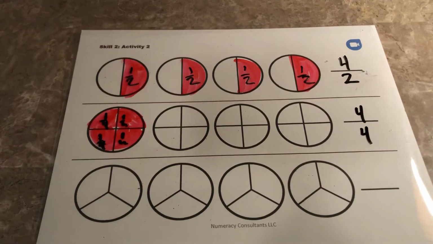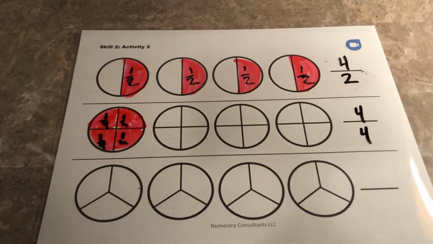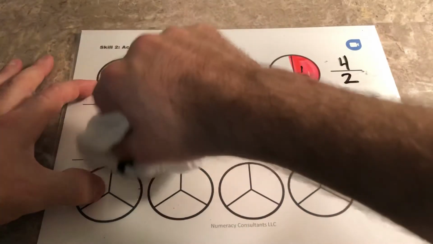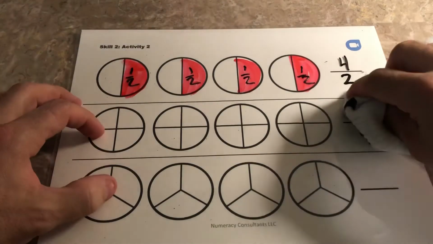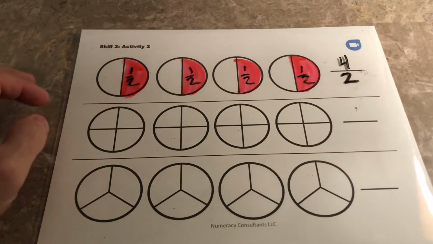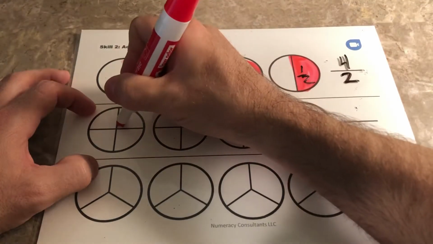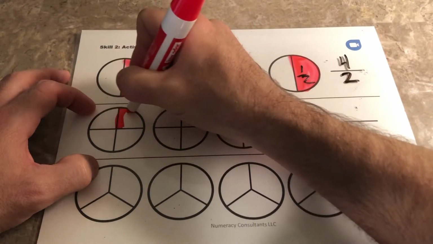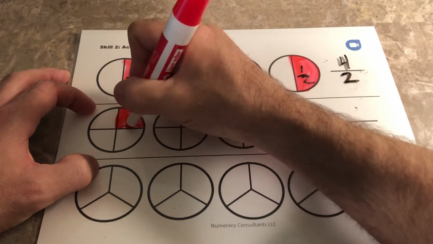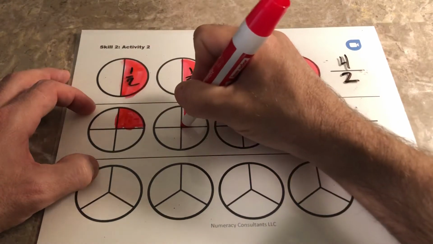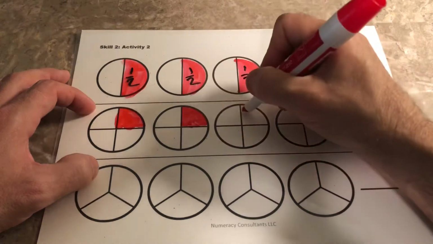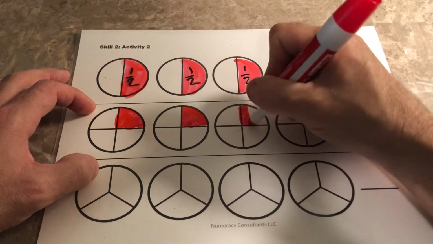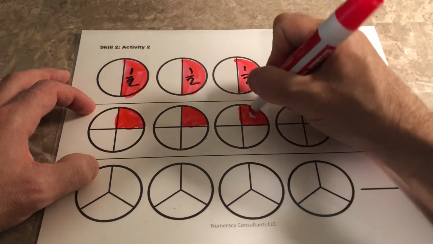Now, after you do this one where they have the whole, have them erase it, because this is one where they're going to learn something different. Say, what I'd like you to do now is color in one piece out of each one of these. Color in one piece out of each circle. So color in one there. And remember, don't say color in 1/4 of each circle, because that would be giving them the answer. Just say color in one piece out of each circle.